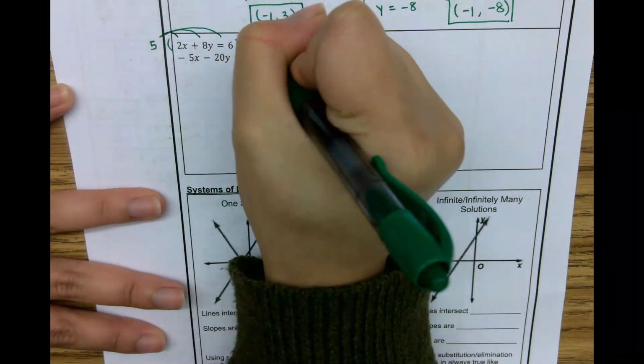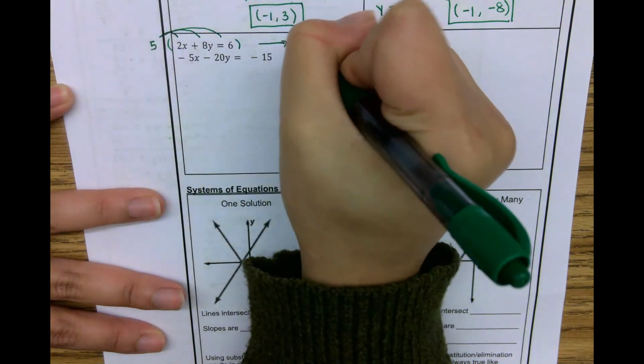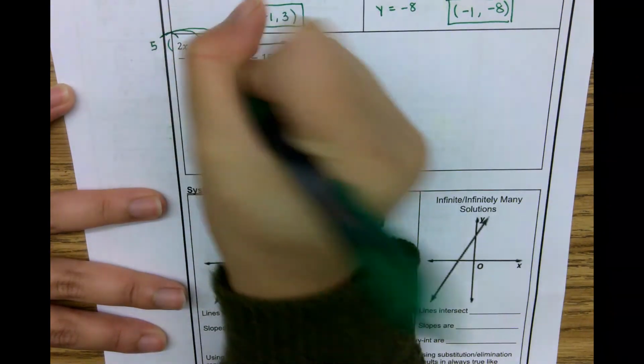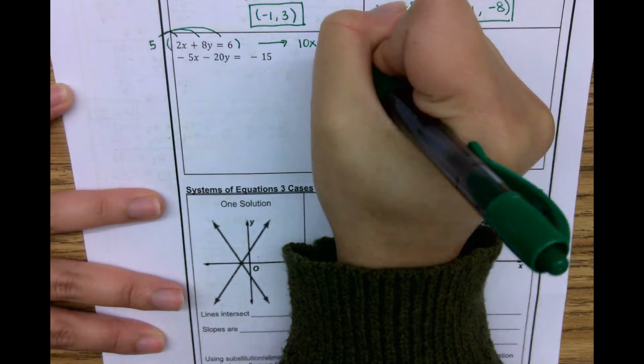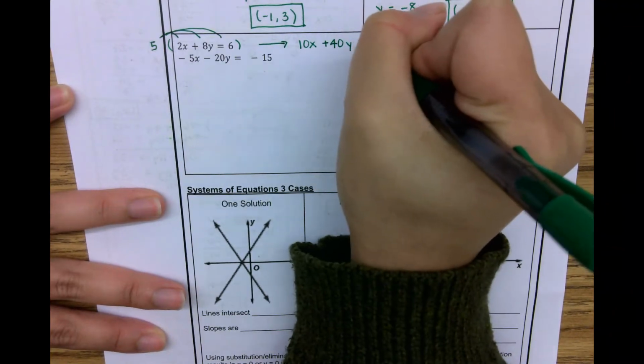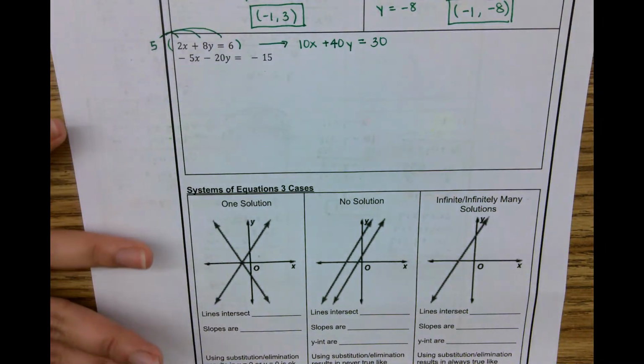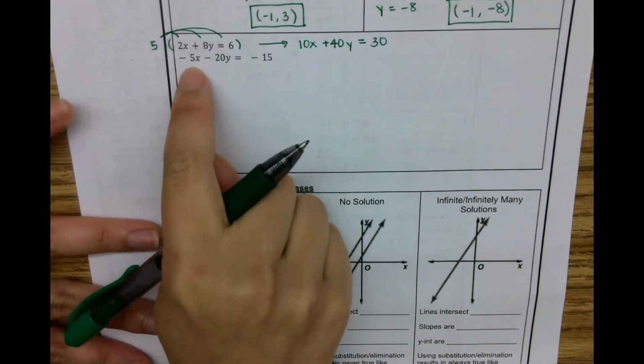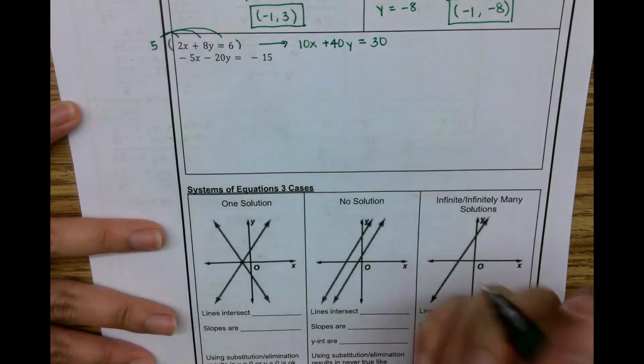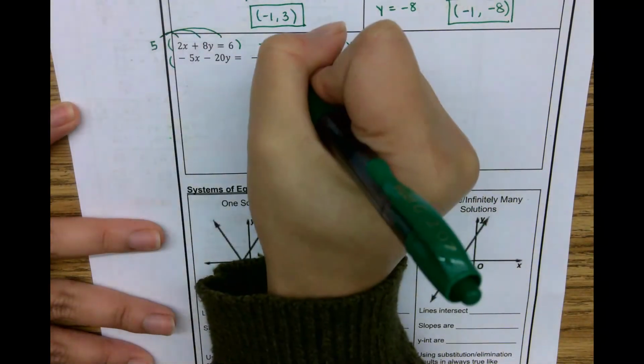So distribute. 5 times 2x is 10x. 5 times 8 is 40. Big number there. Okay, and then 5 times 6 is 30. I want this bottom one here to be negative 10x, so that way it could eliminate or get rid of one of them.